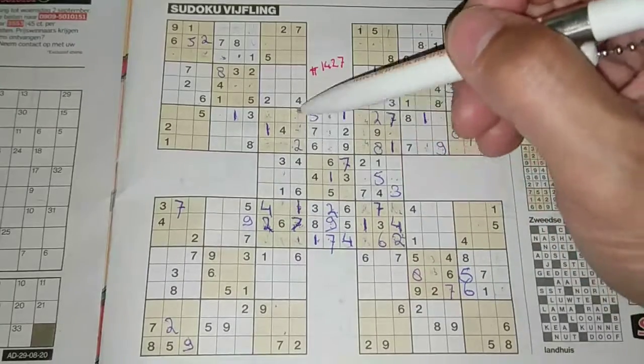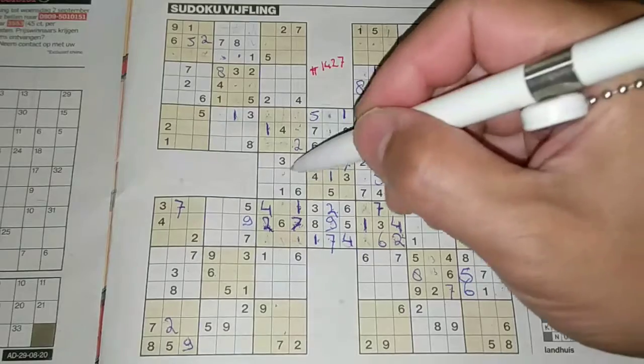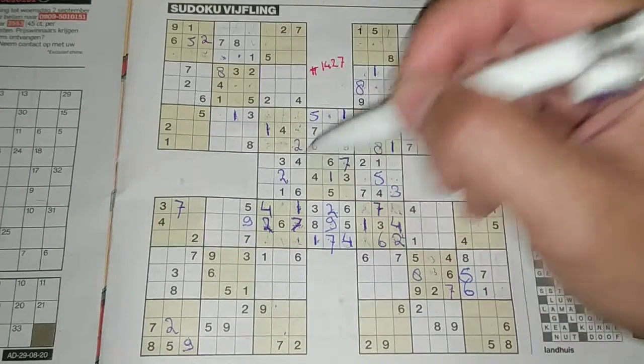2 in this column, 2 in that column, so the column between. The second column, the only place for the 2 should be here.